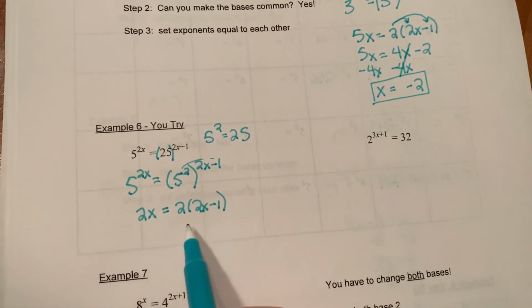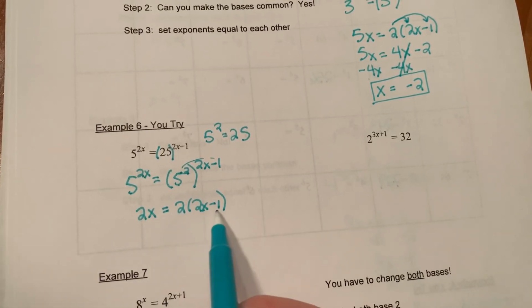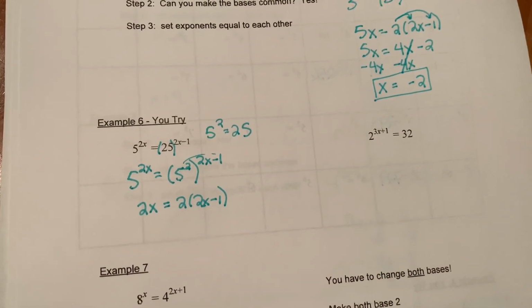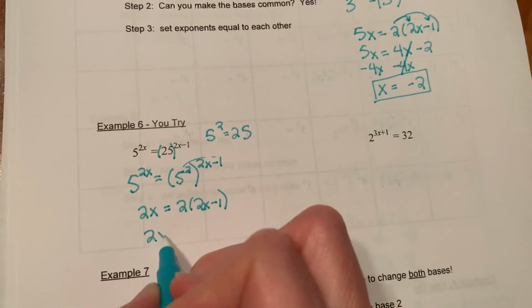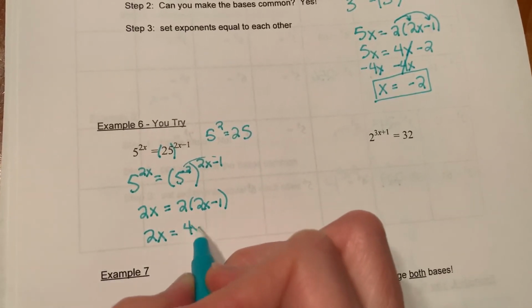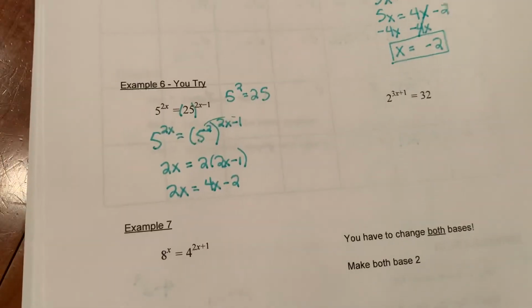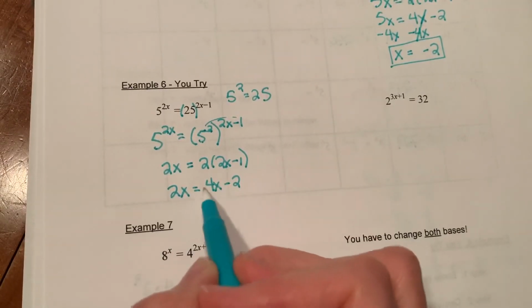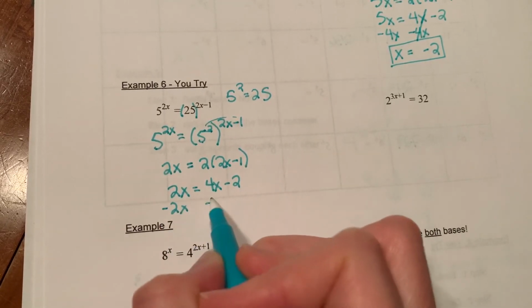Okay, now I'll let you go ahead and finish solving that. So pause the video and finish solving that. So if you solved that, you should have had, now this one, I have more x's over here, so I'm going to do minus 2x from both sides.